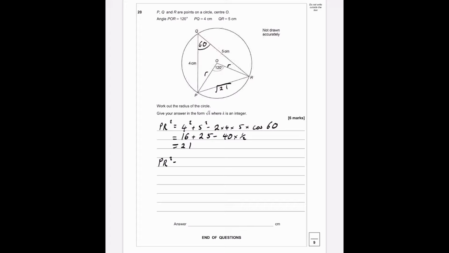Now if we do the cosine rule again on the triangle POR, each of the side lengths PO and OR are both little r, the radius of the circle, which is what we're trying to find here. We can get PR squared equals r squared plus r squared minus 2r squared cos of 120. PR squared we know is 21 from the first bit of working. Collect the r squareds together. Cos of 120 is, of course, minus a half. And so we get plus r squared at the end. The last bit collects to 3r squared. Divide by 3, square root it, r must be the square root of 7. And we're done.